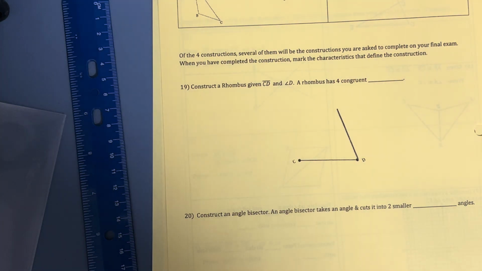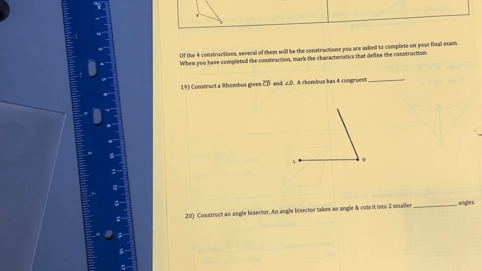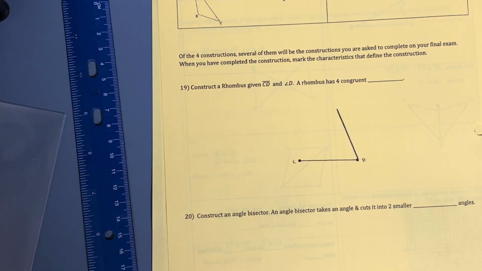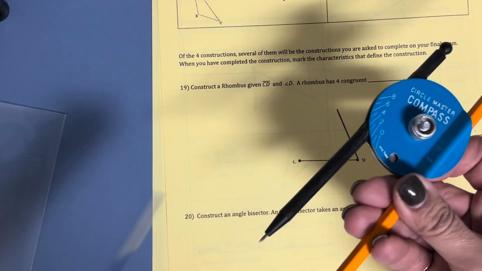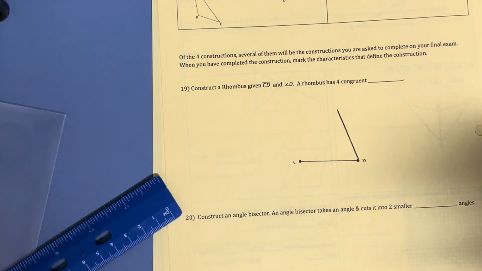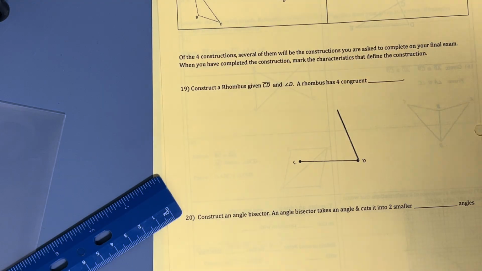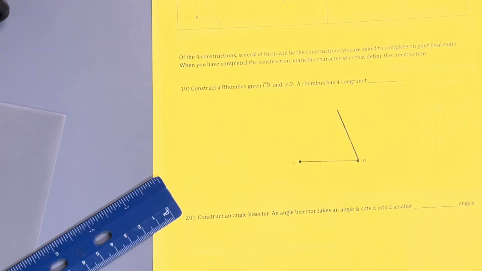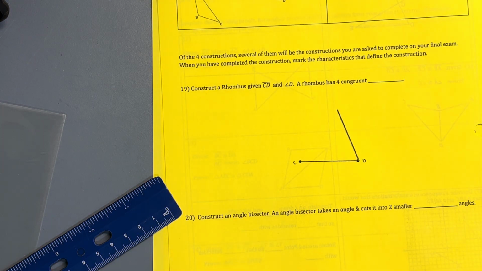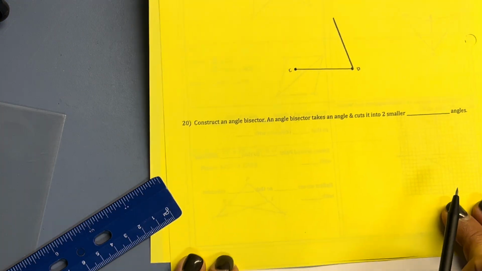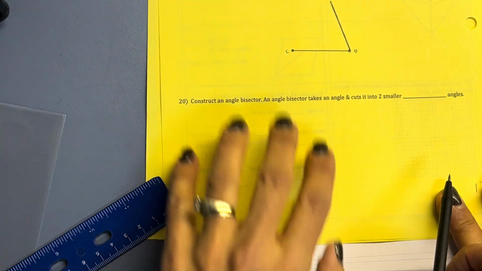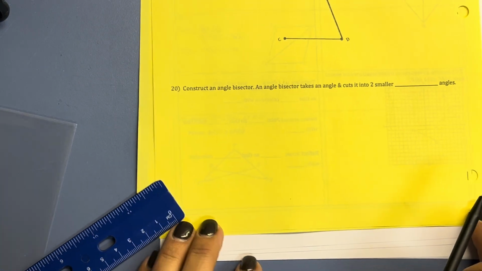All right, so we are going to be going through the more hands-on portion of the review. I'm actually going to start with the constructions. Remember, you need your compass and your ruler. Not in the same particular order, but we're actually going to start with number 20 and do the angle bisector. After number 20, then I'm going to go to 19.